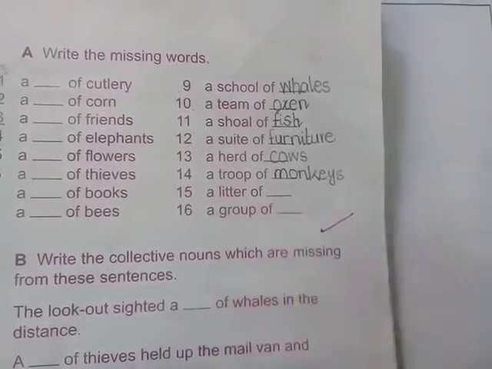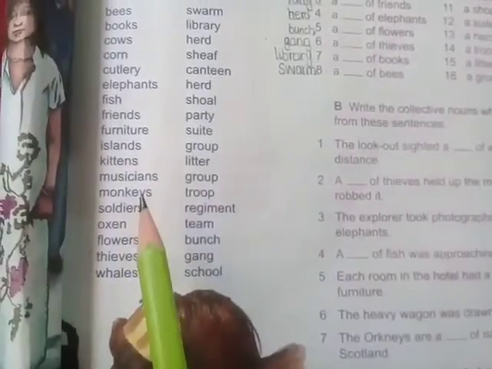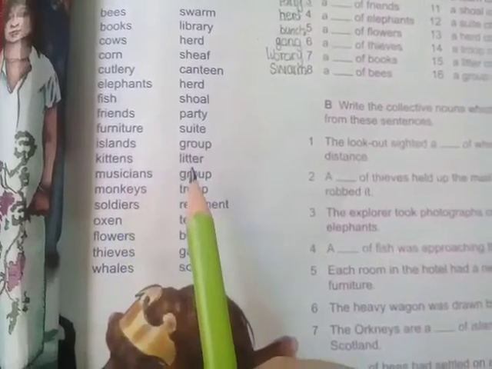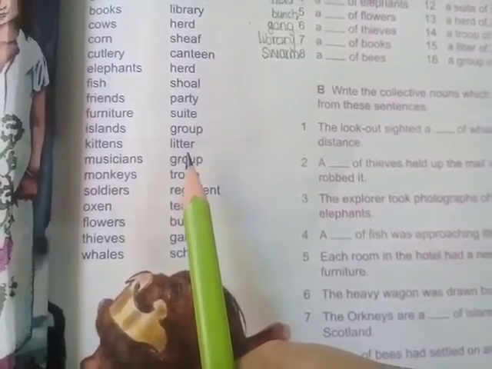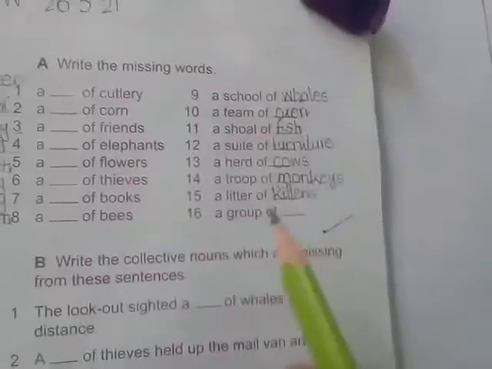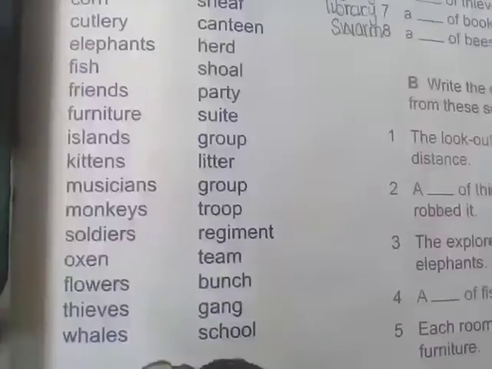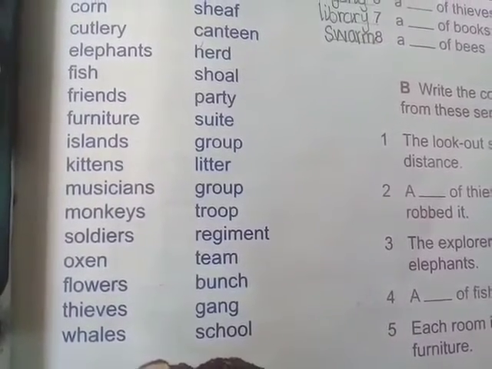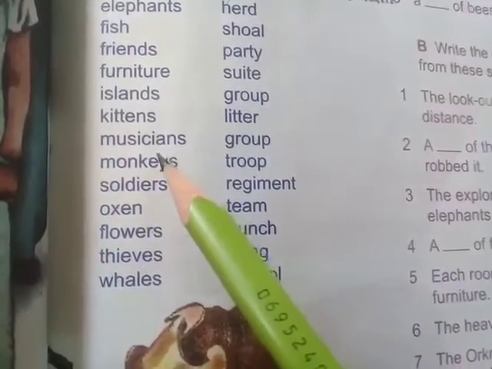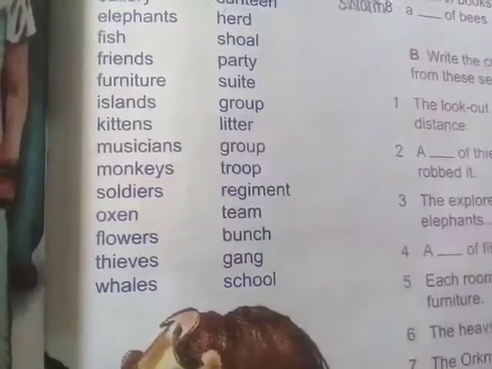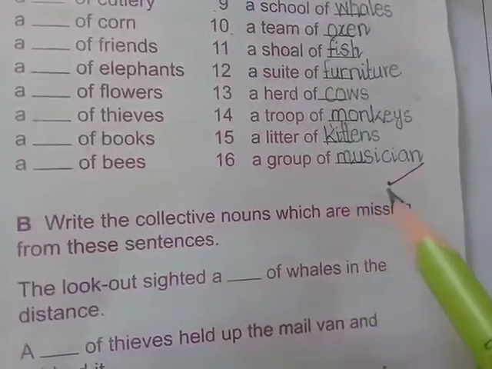Now number 15 is a litter of dash. Now let's find out, a litter of kittens. Dear students, litter means a number of young animals. A group of young animals will be called litter. So the answer will be a litter of kittens. Now number 16 is a group of dash. Now let's find out what will be the group of dash. Yes, we can see here a group of musicians. Dear students, a musician is a person who plays a musical instrument. So a number of musicians will be called a group of musicians. The answer will be a group of musicians.